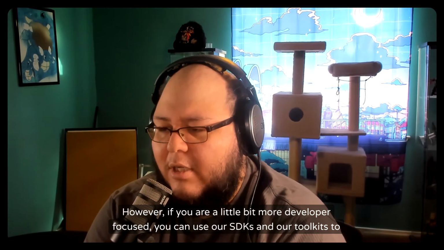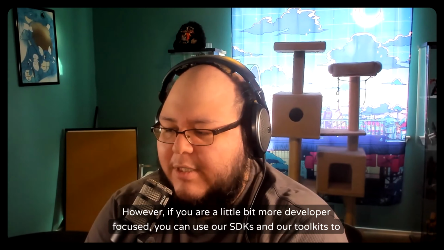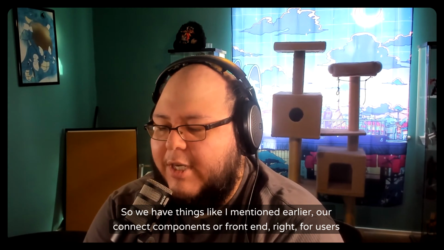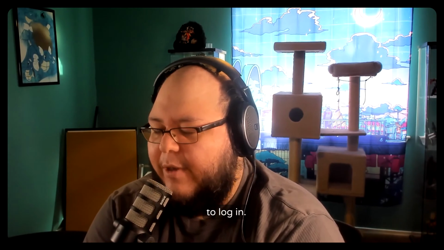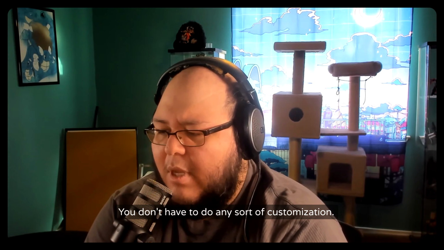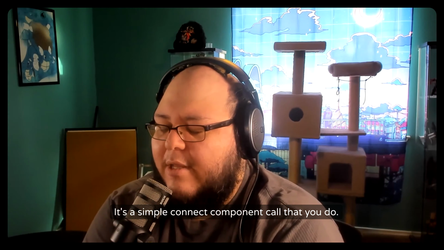However, if you are a little bit more developer focused, you can use our SDKs and our toolkits to create your applications. So we have things like I mentioned earlier, our connect components for front end, right, for users to log in, right? And these are already built out components. You don't have to do any sort of customization. It's a simple connect component call that you do.